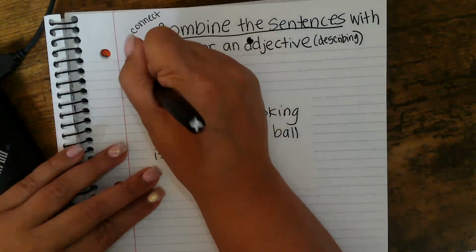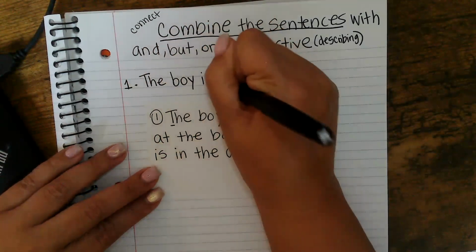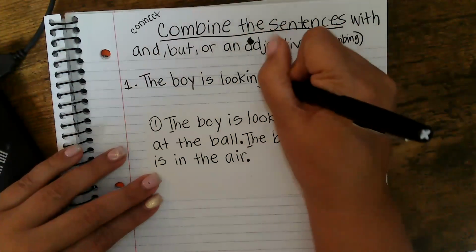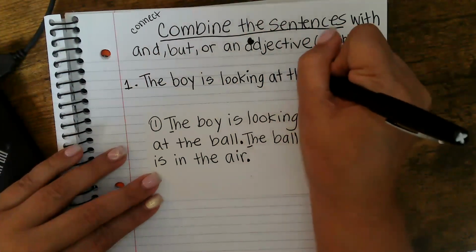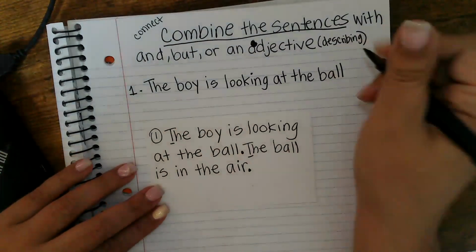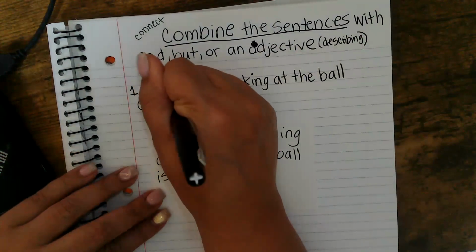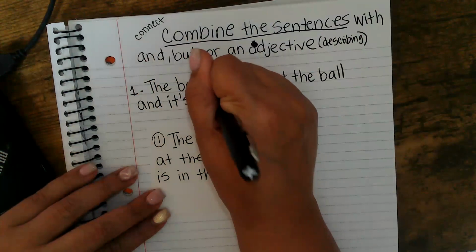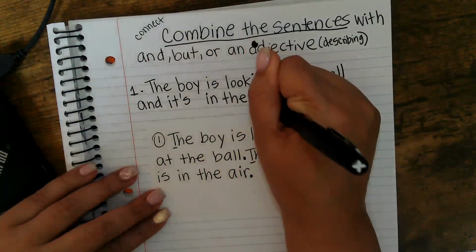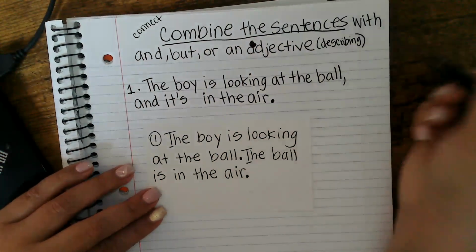The boy is looking at the ball and it's in the air. The boy is looking at the ball and it's in the air.